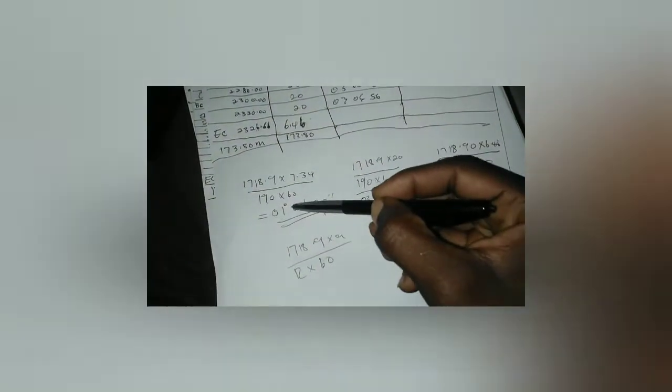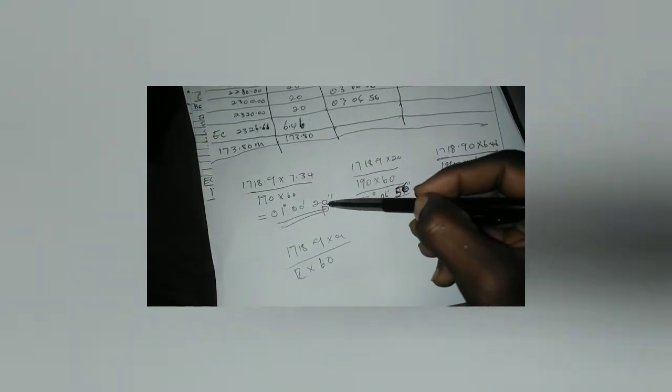I carry on under 7.34. The answer is 1 degree 0 minutes 20 seconds.